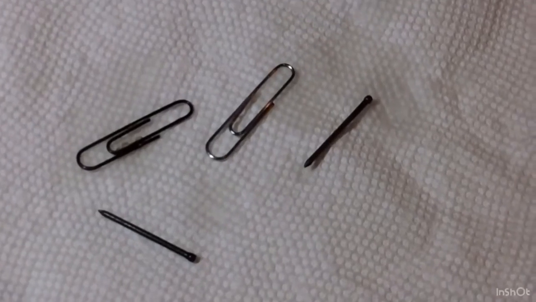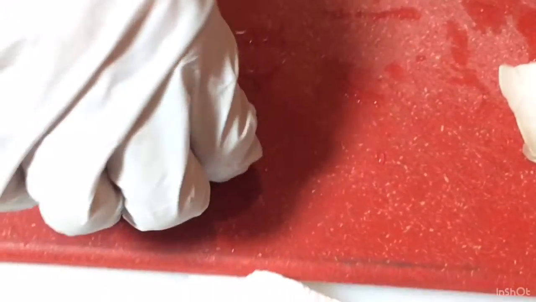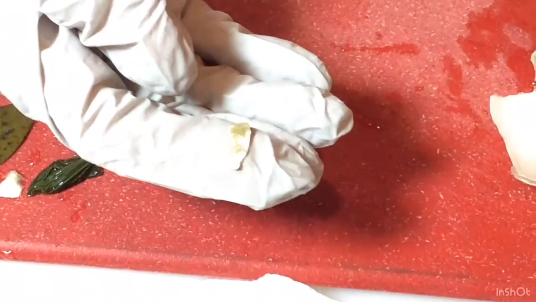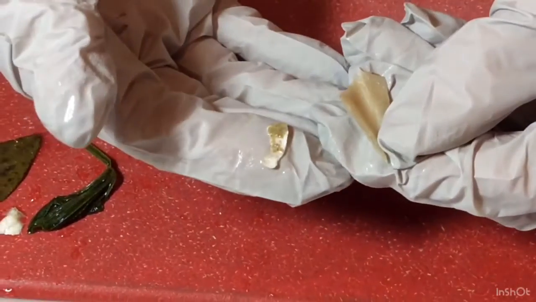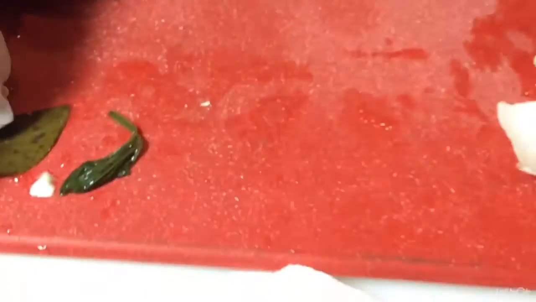Last, this is the little itty bitty piece of shell left. No, sorry, not shell. That is a little bitty piece of fossil. That's hard. That's what's left of the piece of fossil we put in. Eaten away, rounded, and eroded. And that is what has happened after several days in acid and demonstrates the effect of acid rain on living and non-living things.